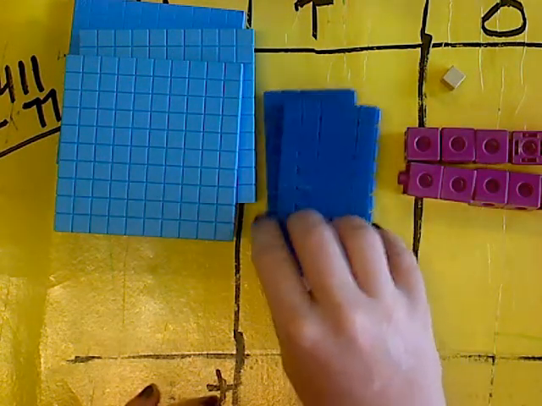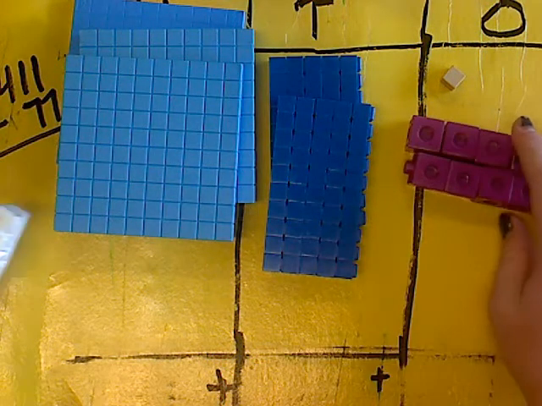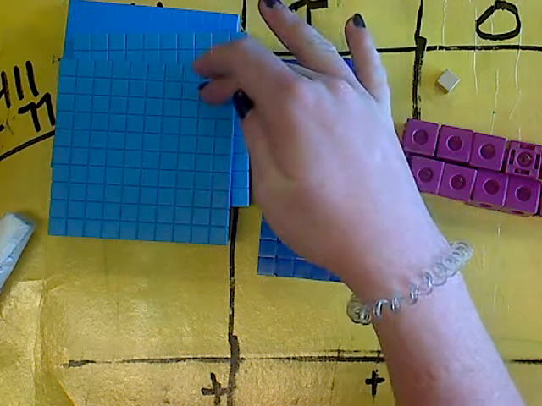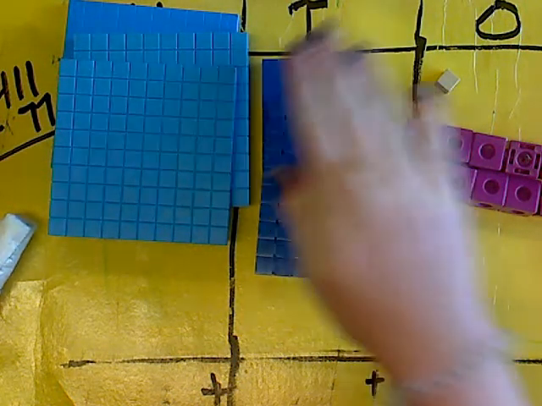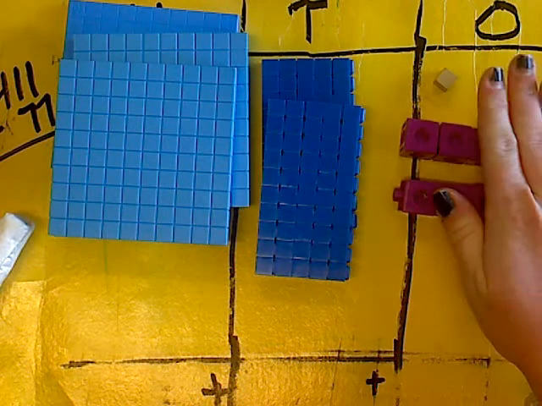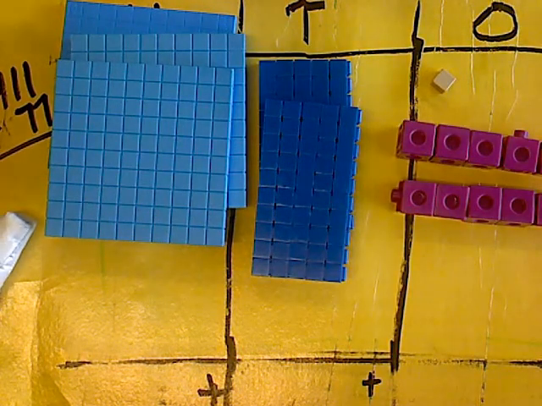So let's count to make sure that I have the same value of 411. 100, 200, 300, 400, 410, 411. So my value has not changed, just how I have arranged my number and built my number has. So now I can go ahead and start subtracting.